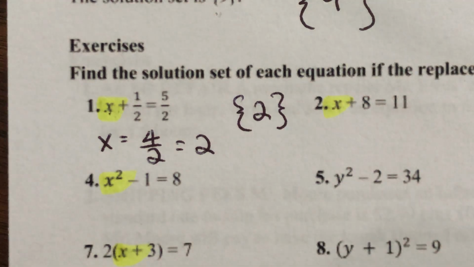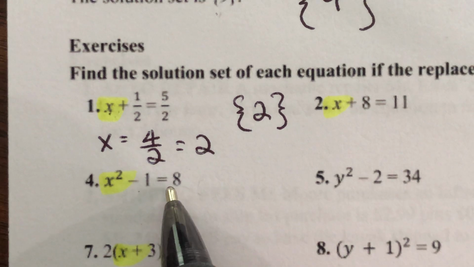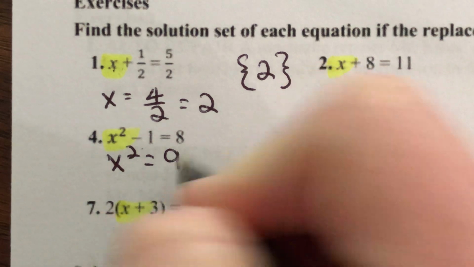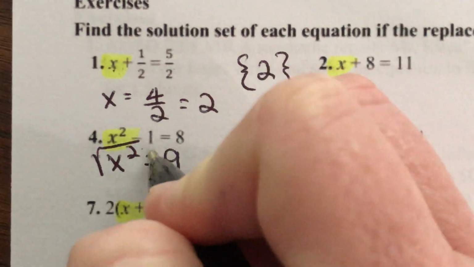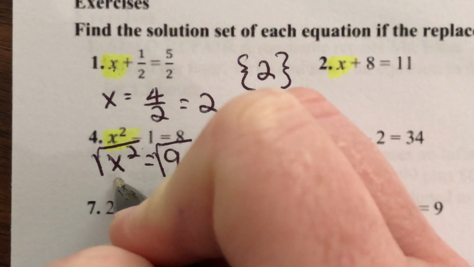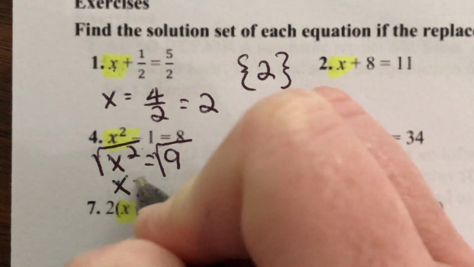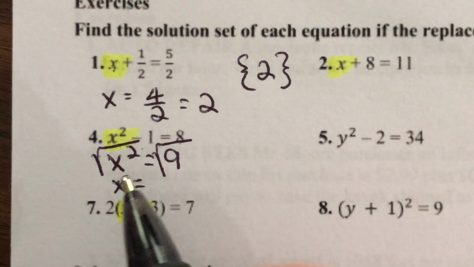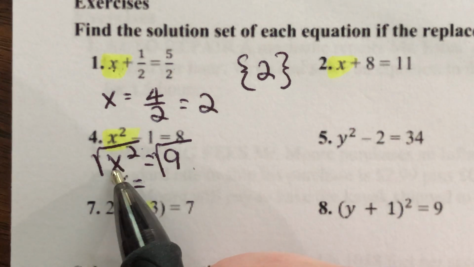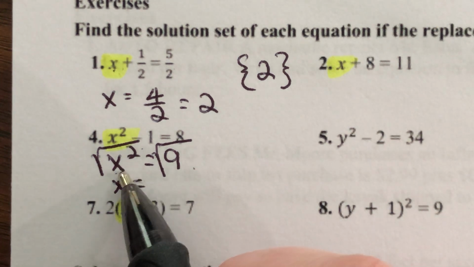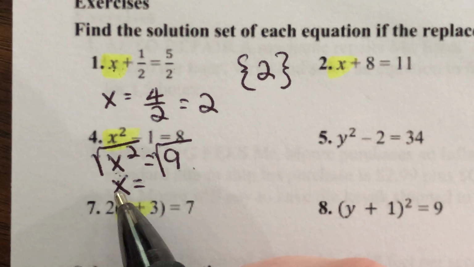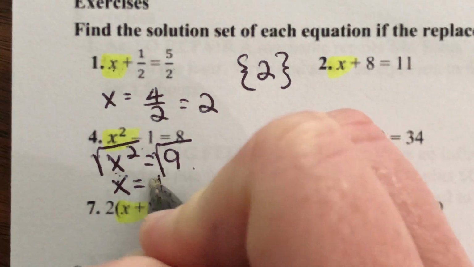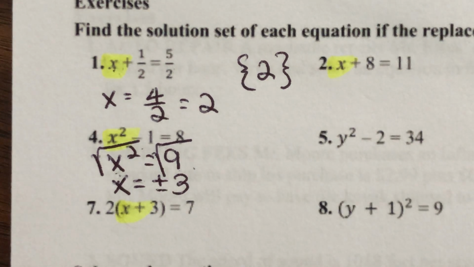That's my solution set. The one below it here, x squared minus 1 equals 8. I'm going to add 1 to both sides, and I get x squared equals 9. And then I have to take the square root. Now, I don't know if you guys remember this. I'll write it down here. X equals, whenever you take the square root of a number, the answer could be positive or negative, right? If x squared is 9, x could be -3, because -3 times -3 is 9. Or it could be +3. +3 times +3 is 9. Excuse me, it could be either one. So we always put plus or minus 3, because it can be positive or negative.